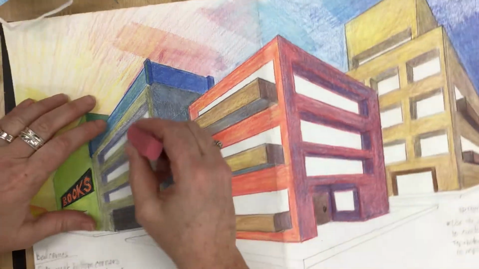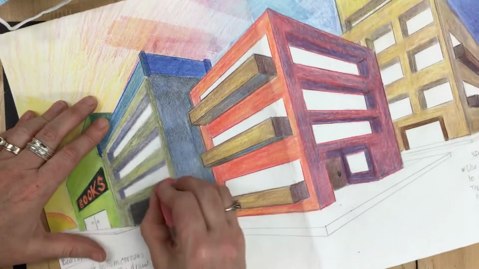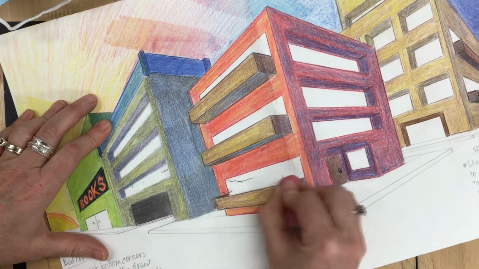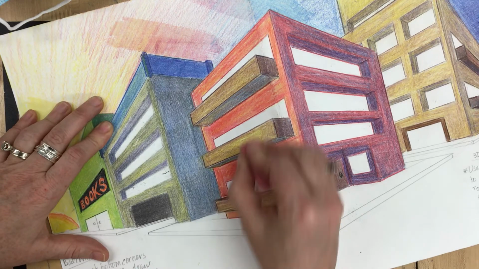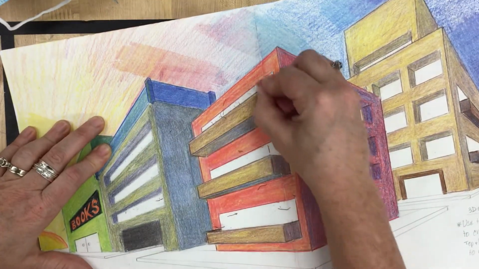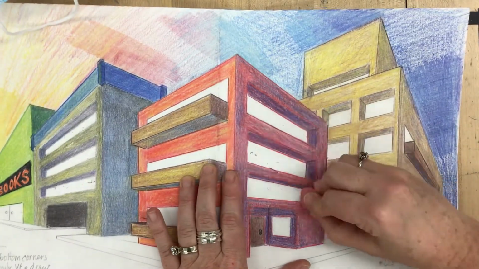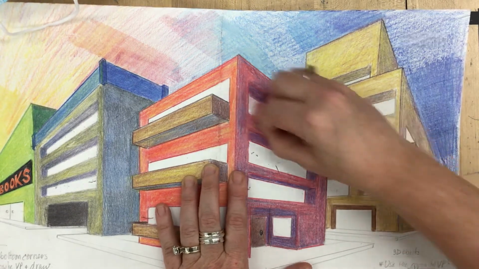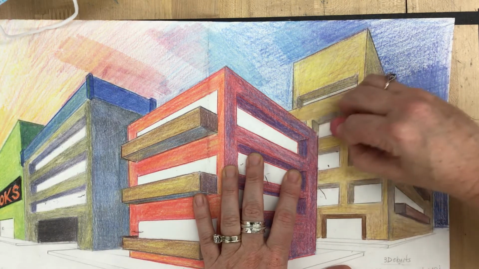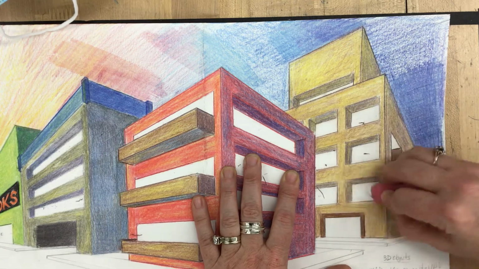So the first thing on this part, again, go in, clean out your windows because there's probably smudges in them that you don't want to show up in your reflections or dirty your color.